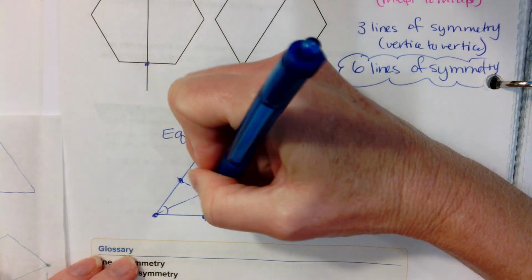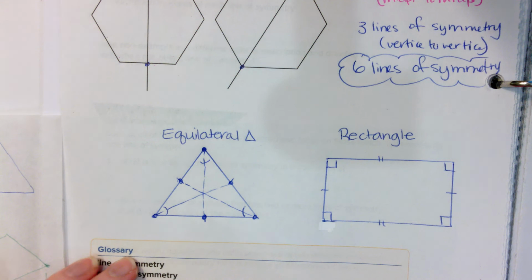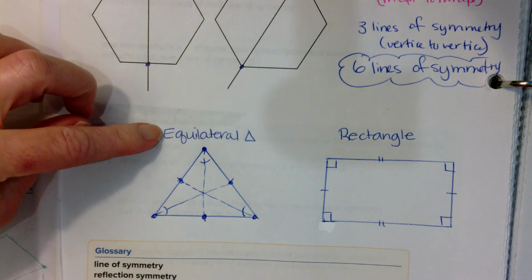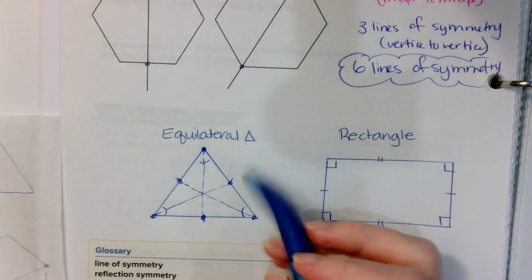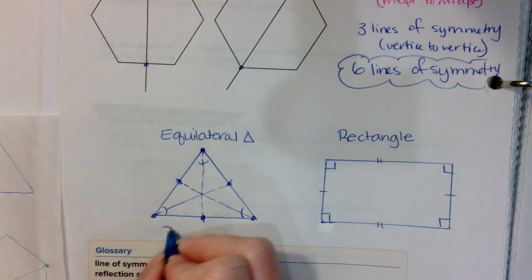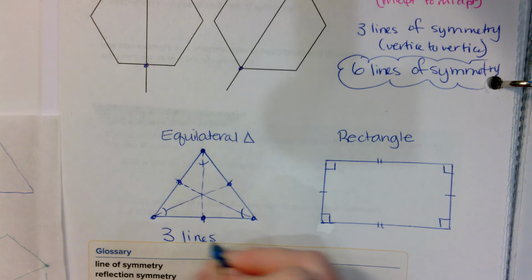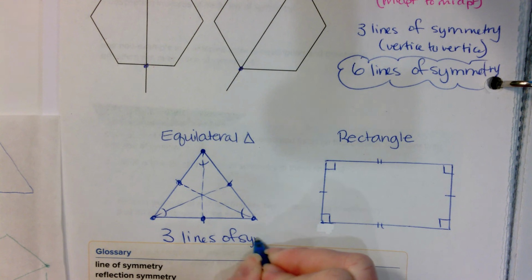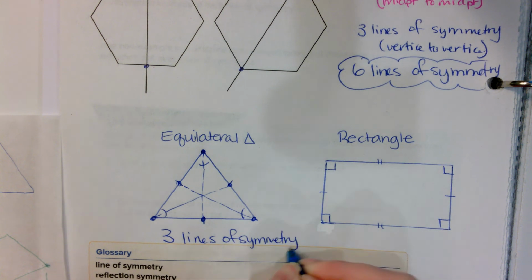This is not necessarily true of all triangles. This is true of all equilateral triangles, so keep that in mind. So I have 1, 2, 3. There's 3 lines of symmetry in this equilateral triangle.